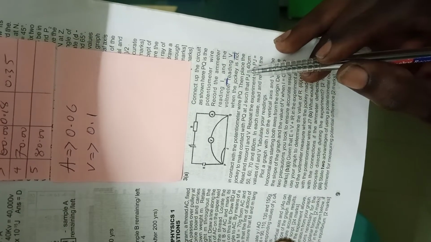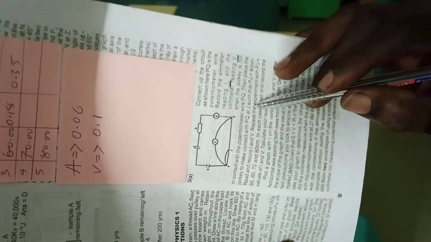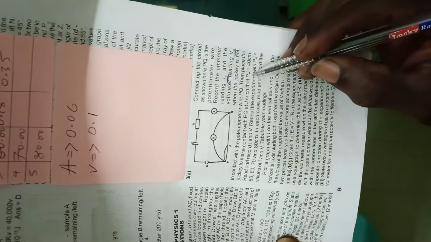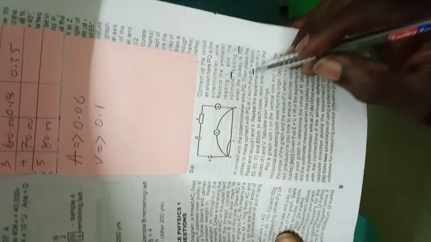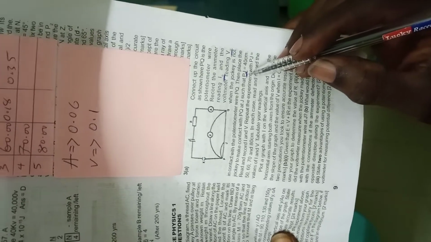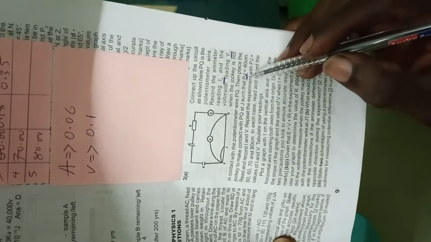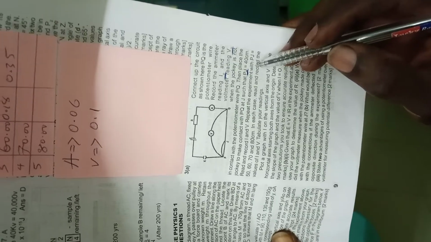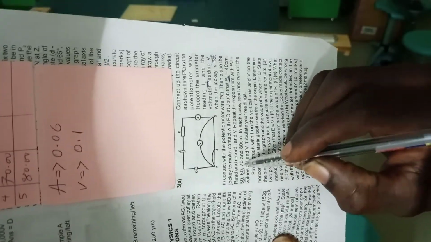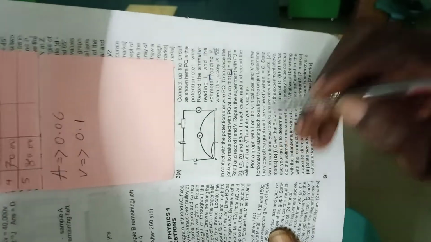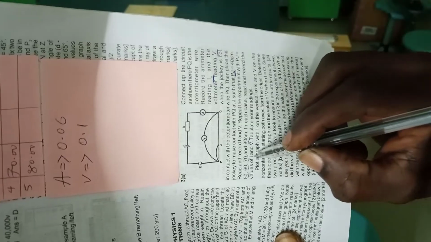Then place the jockey to make contact with PQ at J such that PJ. Now, PJ is another parameter in the table of values. You're going to record PJ in the composite table, all the values in cm. So one value of PJ is this. If you come down, other values of PJ are 50, 60, 70, and 80 cm. In each case, read and record the values of I.